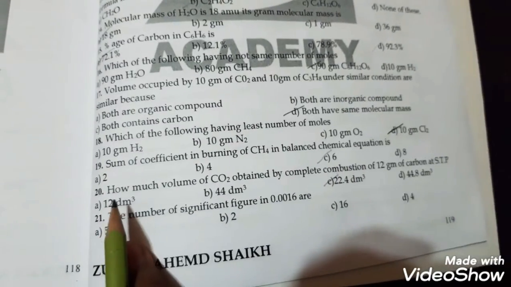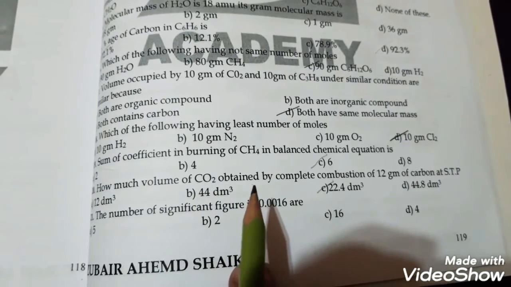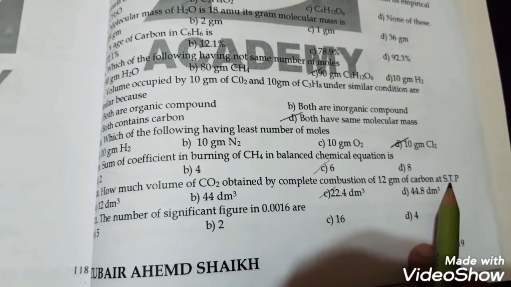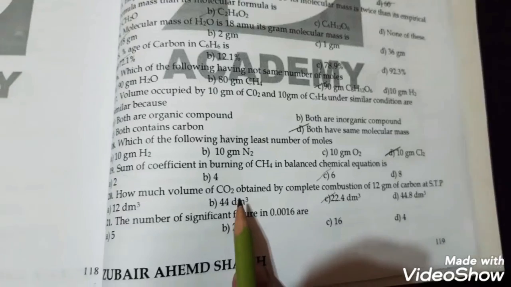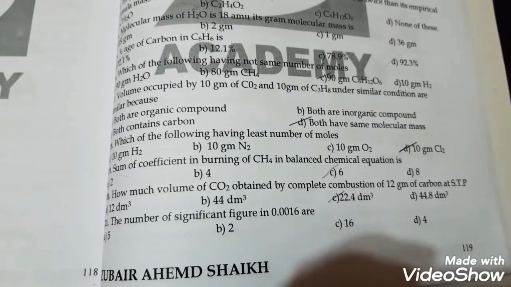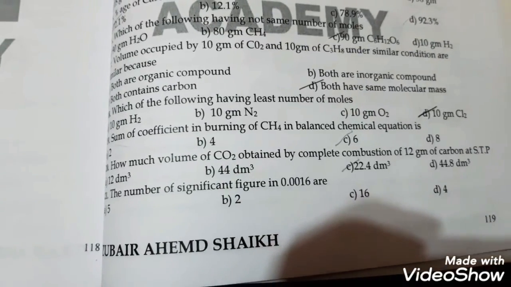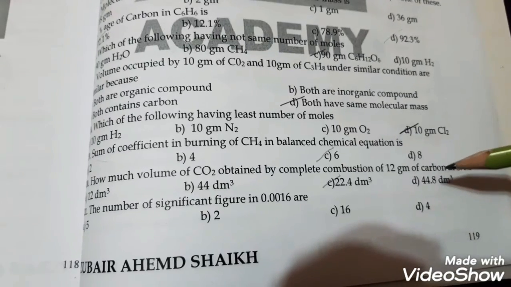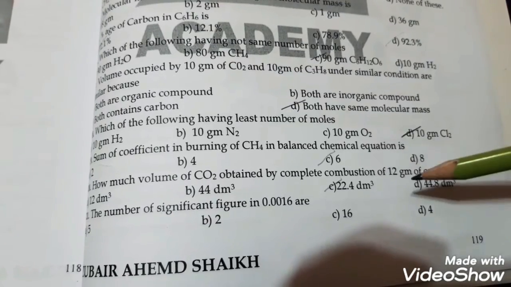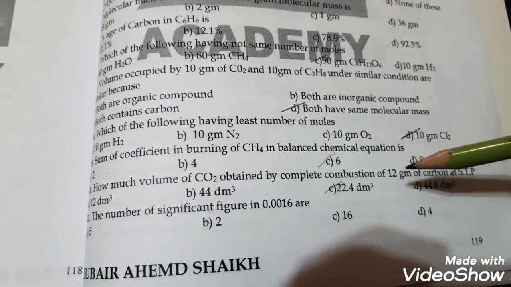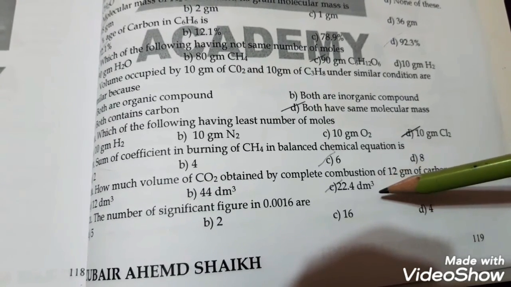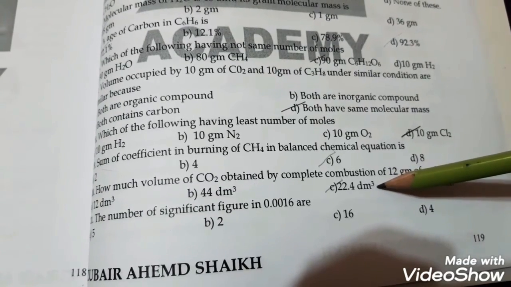Number 20. How much volume of carbon dioxide is obtained by complete combustion of 12 gram of carbon at standard temperature and pressure? For that we know that here is 12 gram of carbon being burnt. After the combustion of 12 gram of carbon, we know that carbon has the atomic mass of 12 atomic mass units, that can be written as 12 gram. So it's 1 mole of carbon dioxide. So 1 mole will be equal to 22.4 decimeter cube.